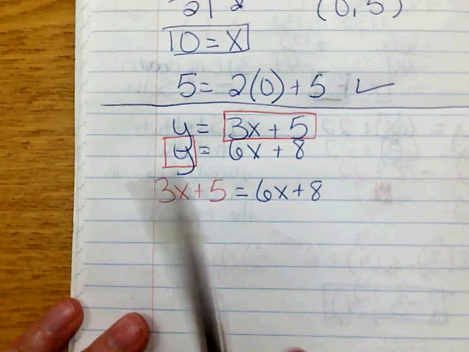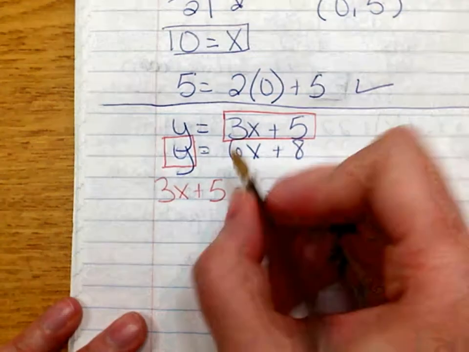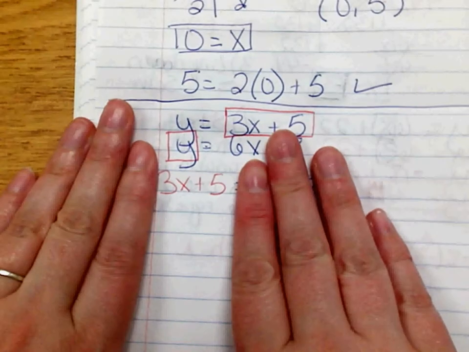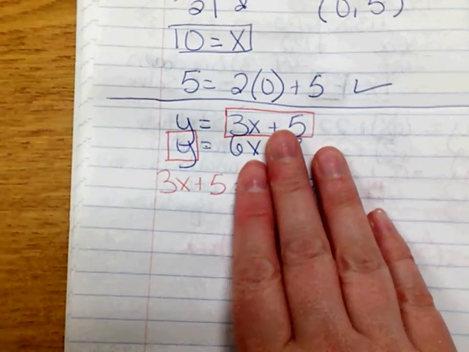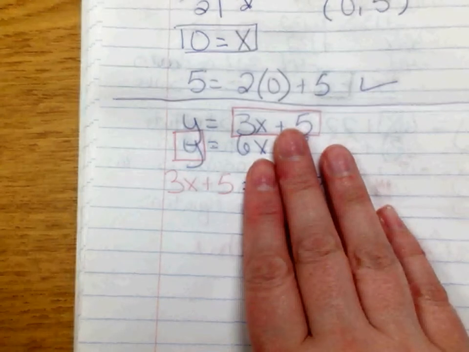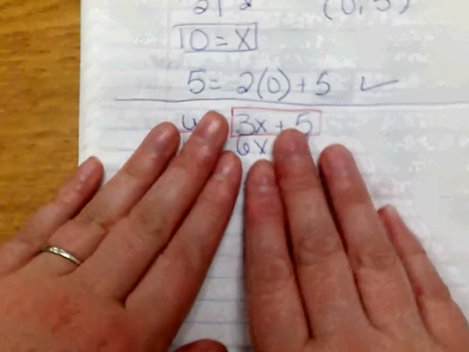So I'm good to go. I can solve this one. So let's see here. Is there anything on this side that I can simplify? Well, I have x's and I have 5's. 5's a constant, so I can't simplify anything there. Okay? So now I want to look at this side.